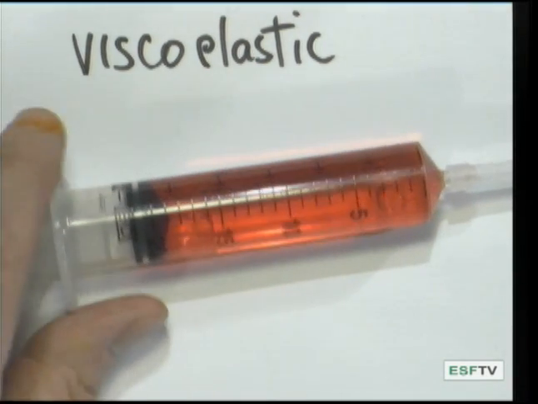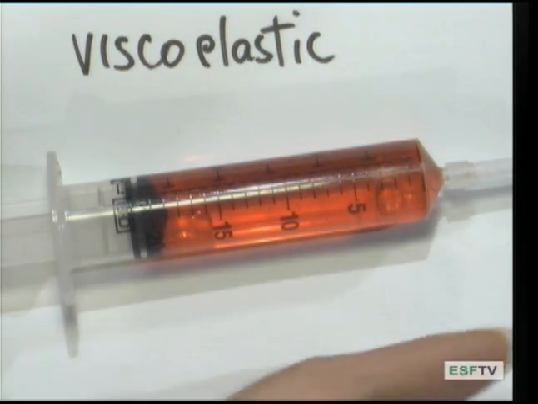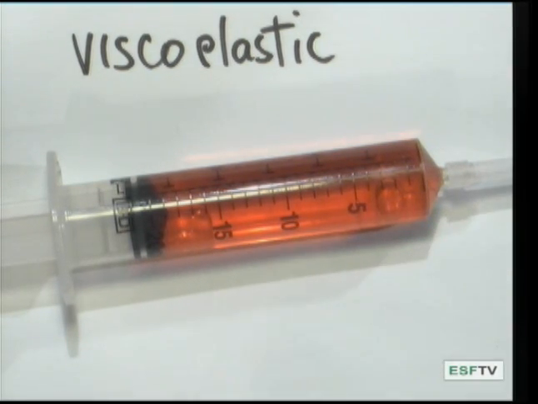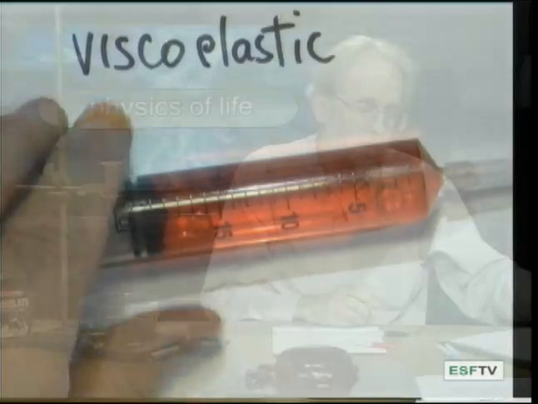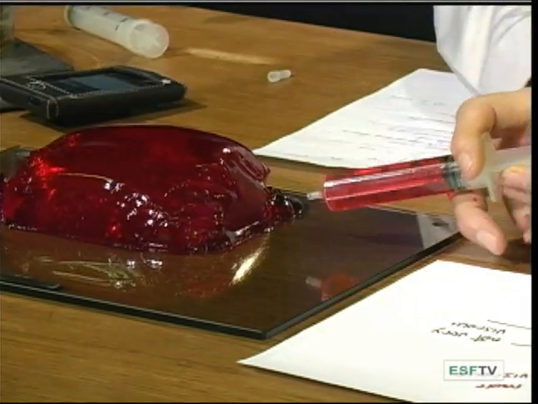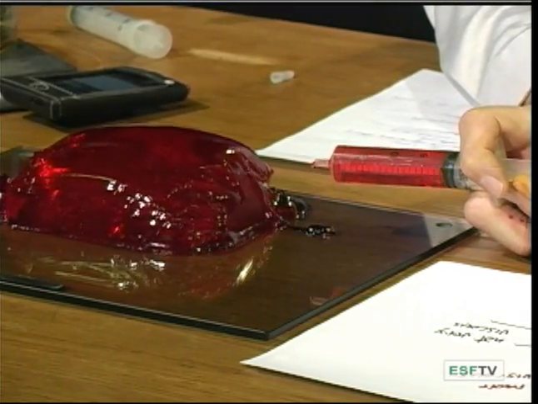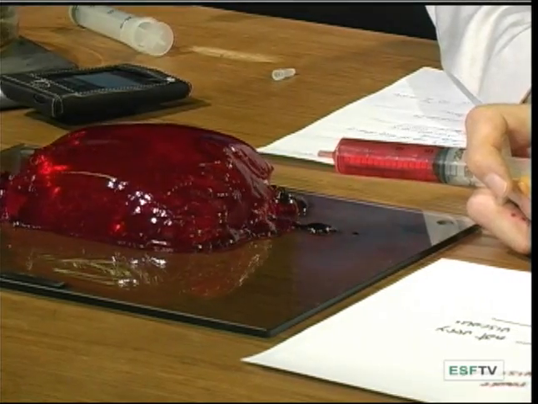But because it's in a syringe, we can now subject it to a pressure, and down here at the nozzle, that pressure is going to produce a certain shear stress that, if it's high enough, will get that Jell-O to flow. All right, so we're going to come down here and we're going to compare this with our Jell-O blob over here, and we're going to put force on this, and you can see that if you squeeze it enough, it'll squirt out just like so.